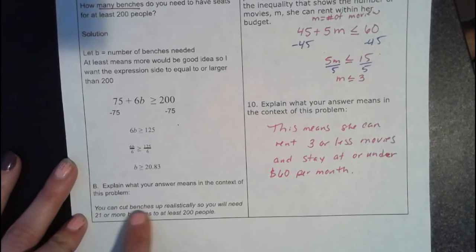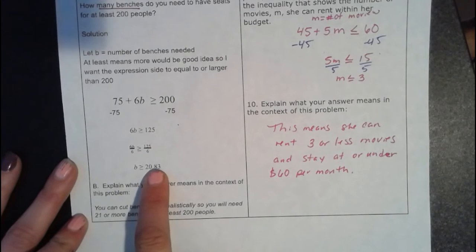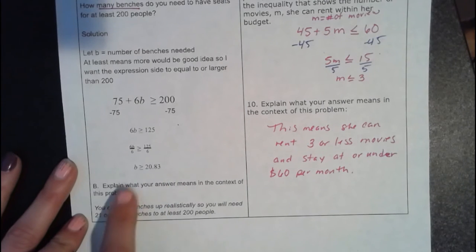But in the context of this problem, you would need 21 or more benches. You can't cut a bench up and put 83 hundredths of a bench up. So in the context of this problem, the number that is greater than or equal to it would be 21, or more benches will fit at least 200 people.